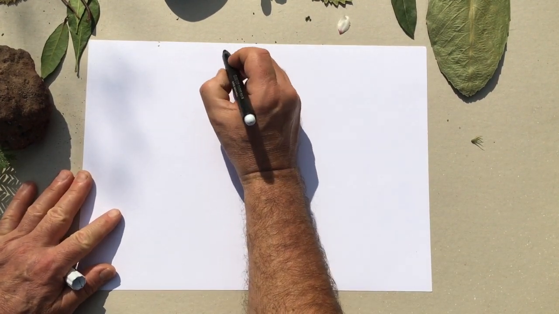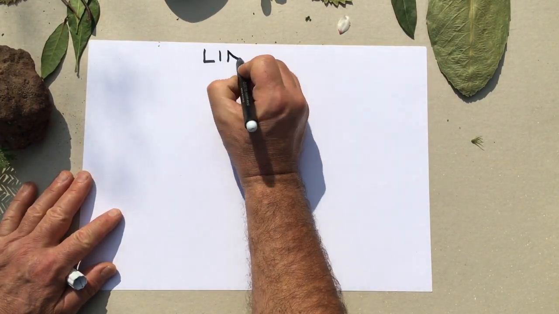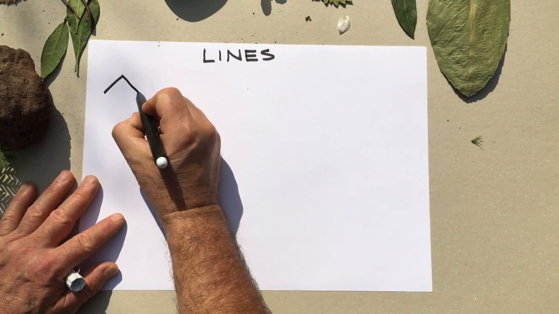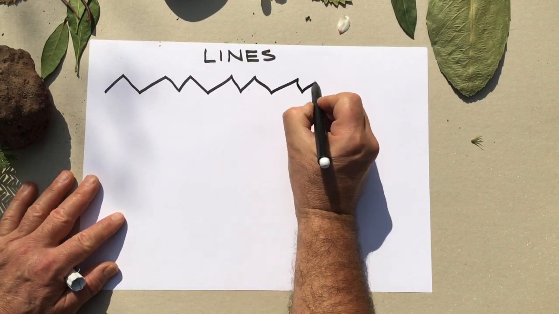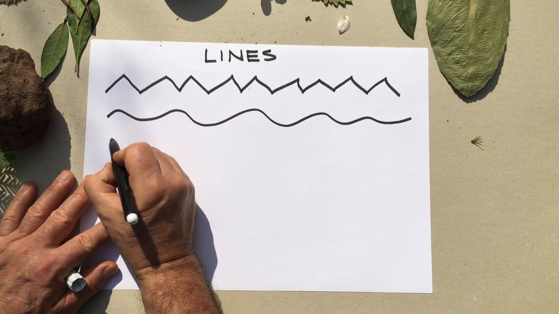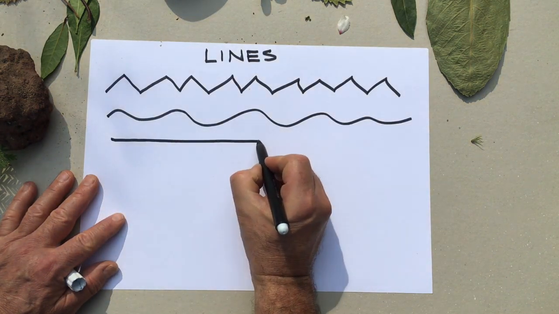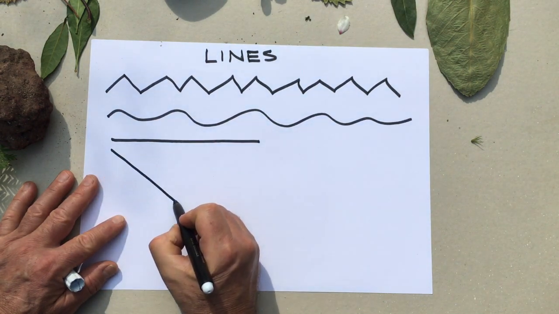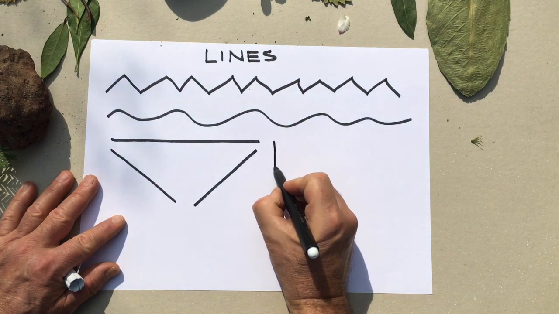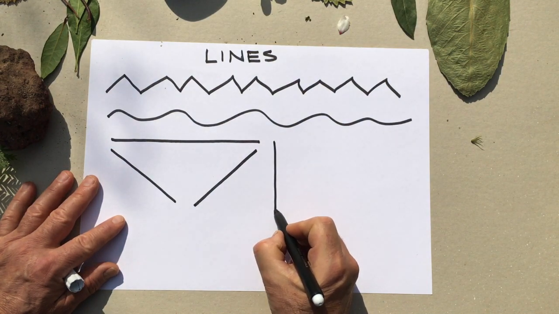Last time in art we reviewed some of the lines. If you remember, we said types of lines. What kind of line? Zigzag line. What else? Wavy line. Straight line. Horizontal. Straight line. Diagonal. Straight line. Diagonal. And this one, vertical line, like buildings, remember?